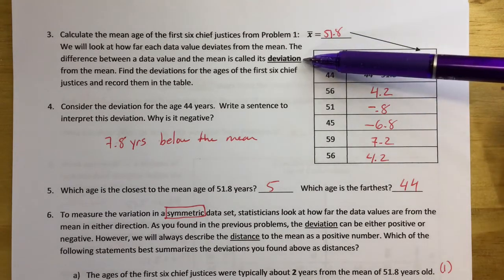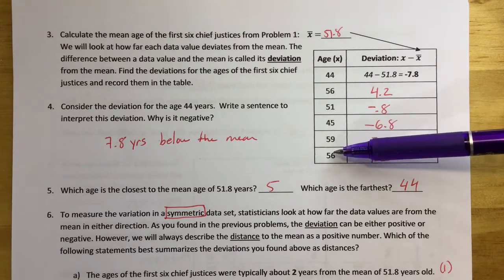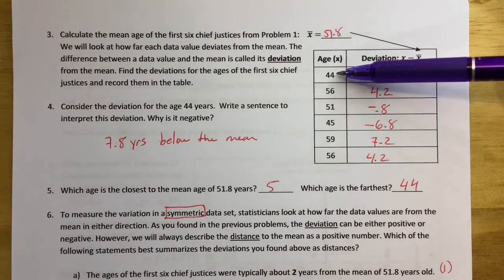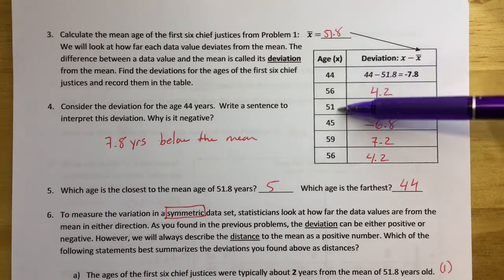Then we're going to talk about what's called deviation. Deviation is how far you are from something. So we're going to look at how far each of these actual ages are from the mean. And you do that simply by subtracting. Now, it is important that you subtract in the right order here. You do have to take the value that you've got, the real value, and from that one, you subtract your mean. Take your actual age, and you subtract the average of the ages. And you just do that with each one of these.